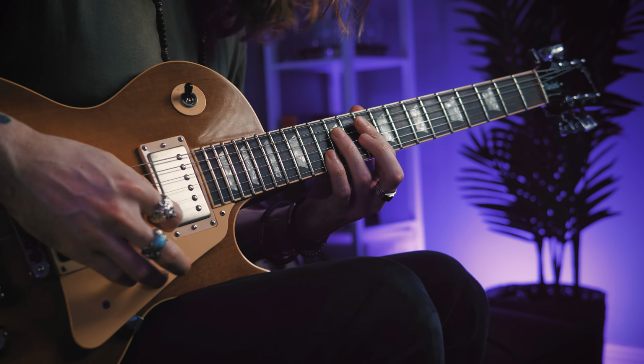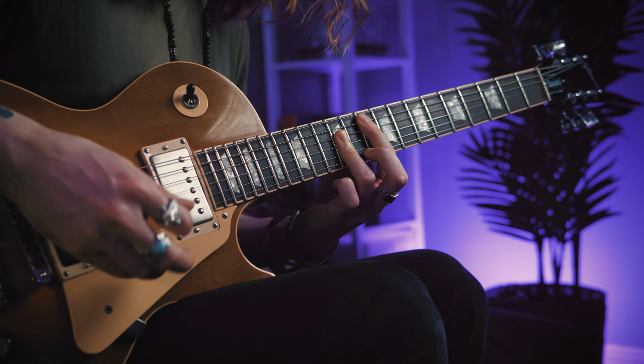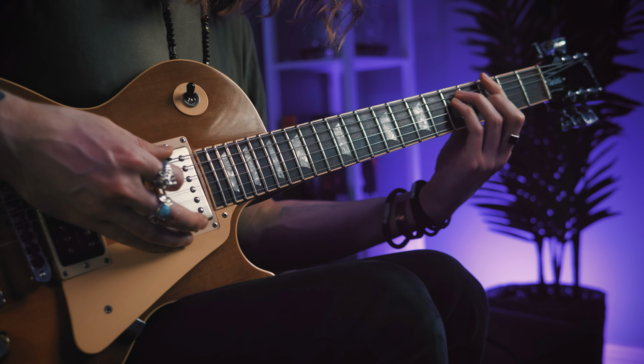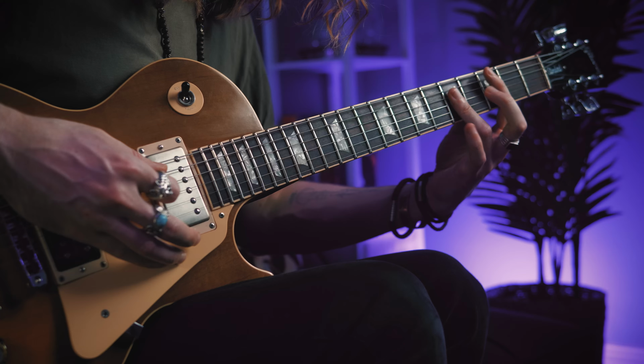Now that B note, which is our major third in the G chord, is only a semitone below our root, right? It's called a leading tone. It really, really wants to go home. It wants to resolve back to the root note. Just a couple of examples of that 5 chord coming back to the 1 there, so you can see it, you can hear it, you can understand it.